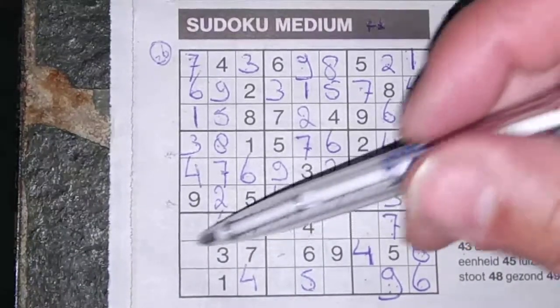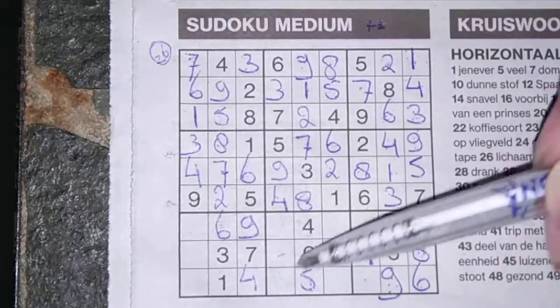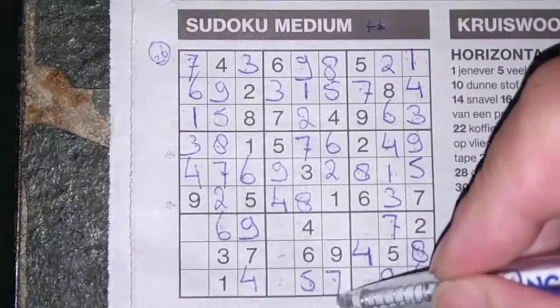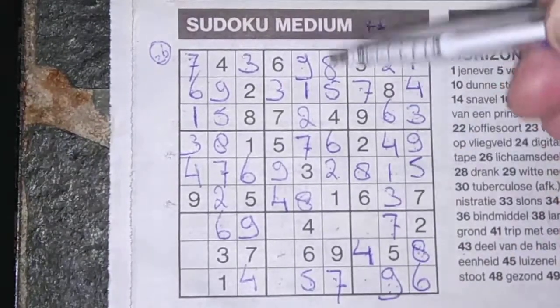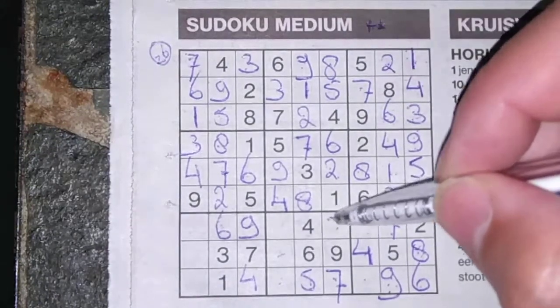7 in this row, 7 in the row below. So in the last row, the only two places for the 7 should be here or there. We see here 7, no 7 there. 7 should be here. One number left in this column should be the number 3.